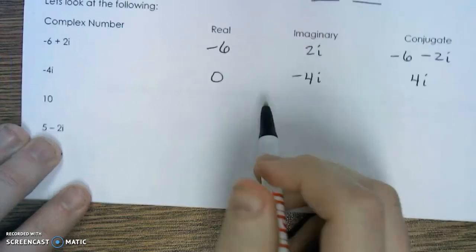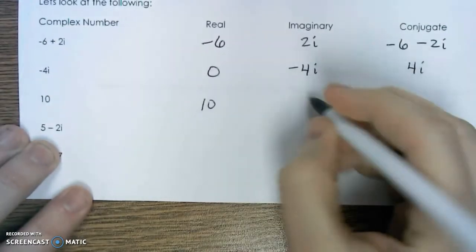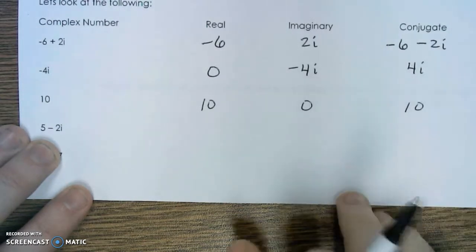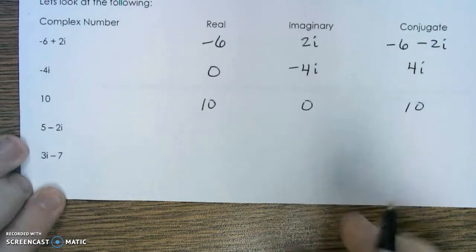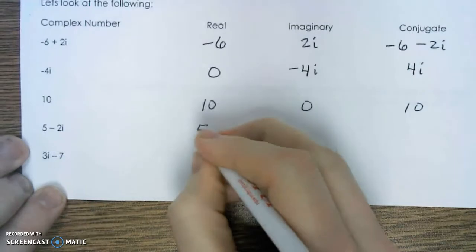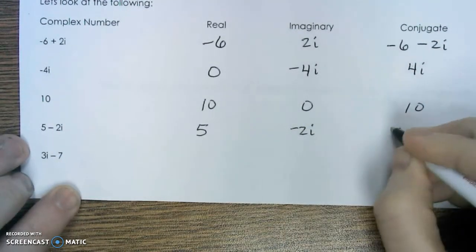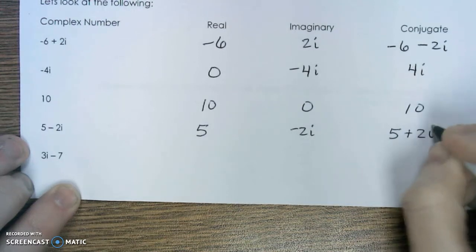The real part of 10 is 10. The imaginary part is 0, so the conjugate of 10 will still be 10, because we're not changing the imaginary part. The real part of 5 is 5. The imaginary part is the negative 2i, and so the conjugate would be 5 plus 2i.